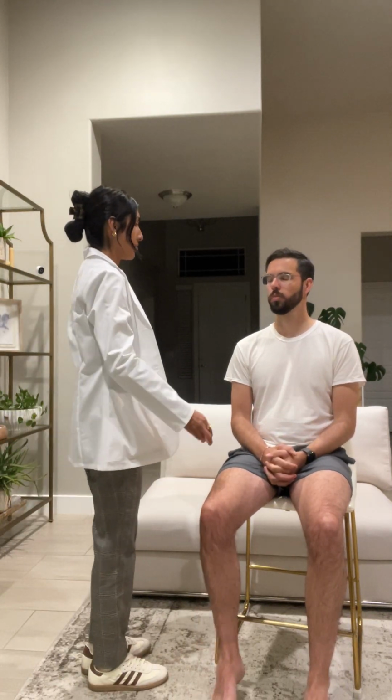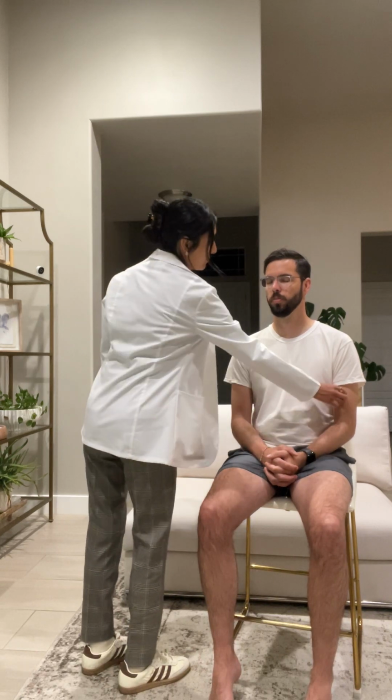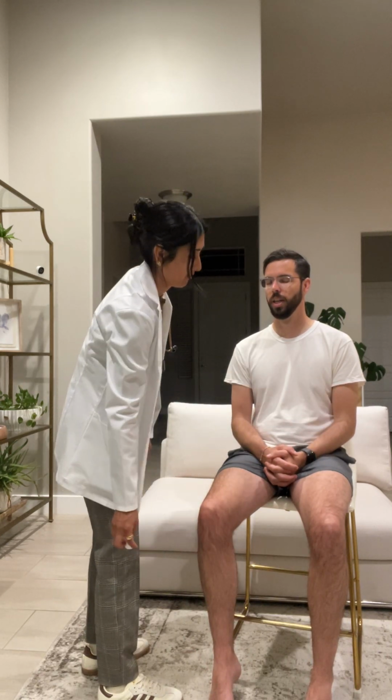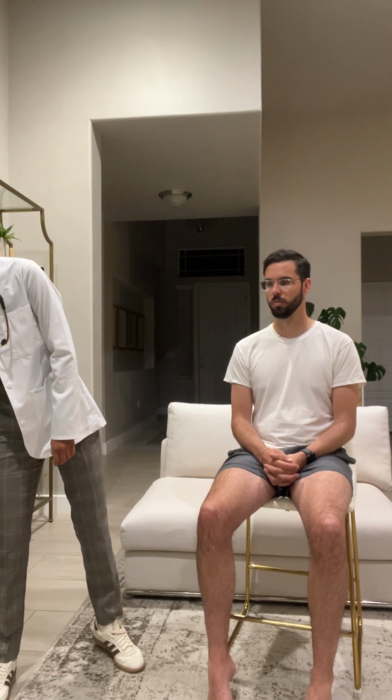And then we're gonna do light touch. So close your eyes and let me know where I'm touching you. Right arm, left arm, right leg, left leg. Okay, perfect.